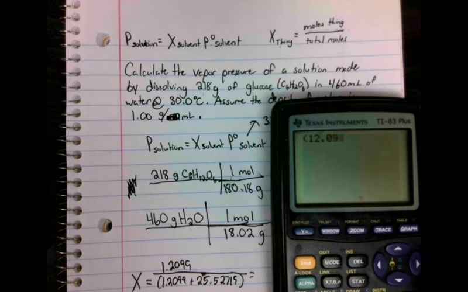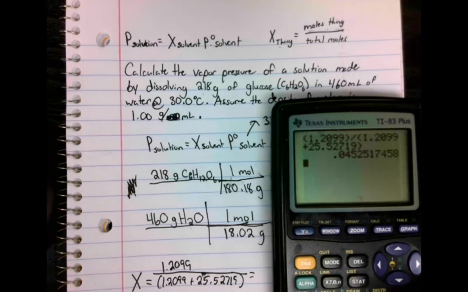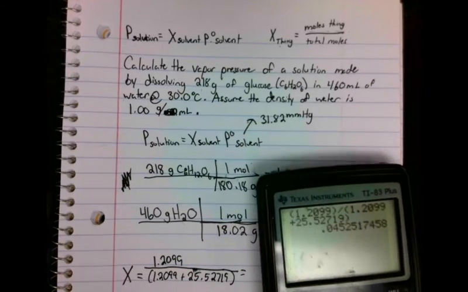So 1.2099 divided by 1.2099 plus 25.52719.